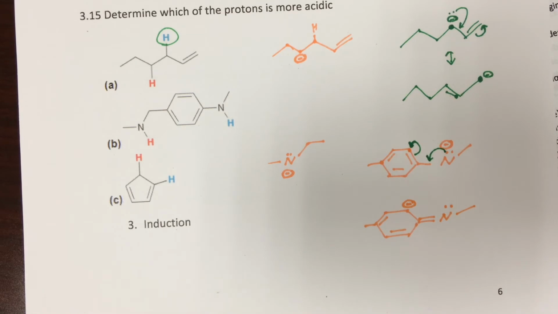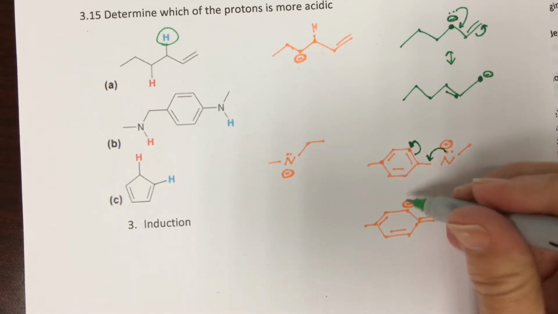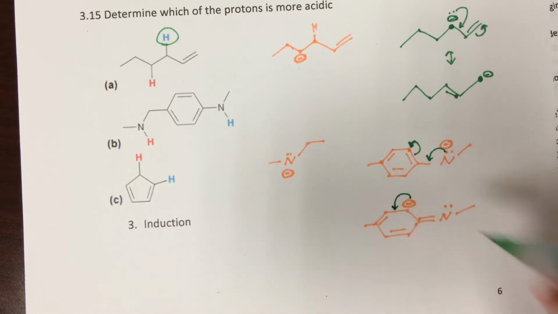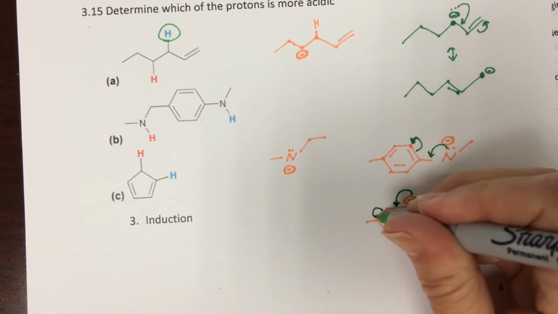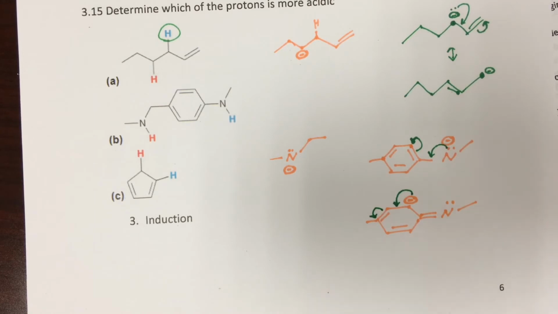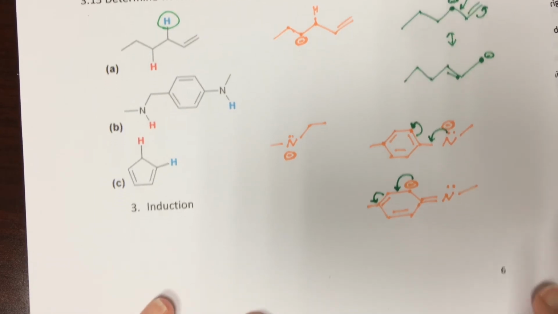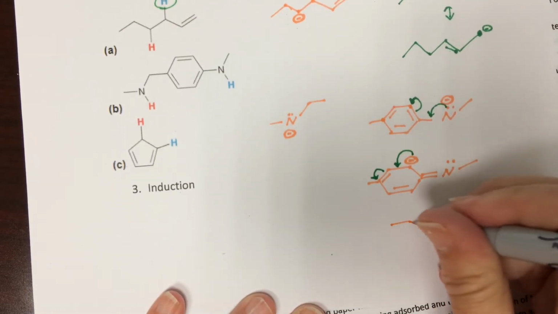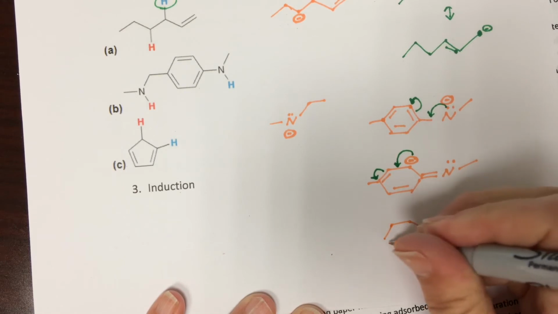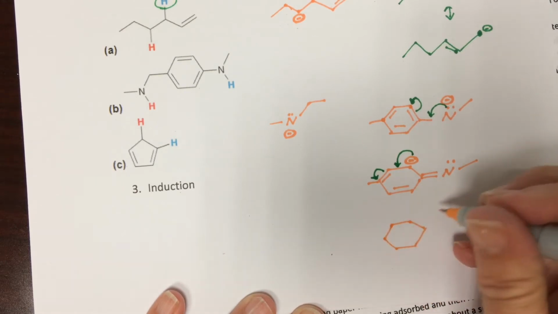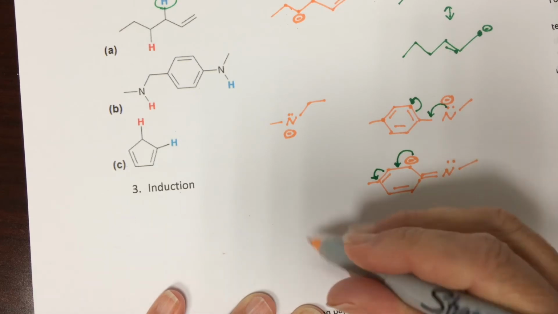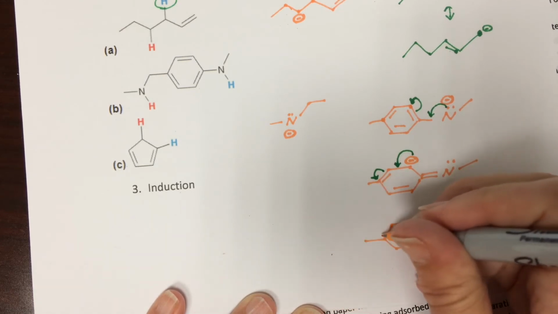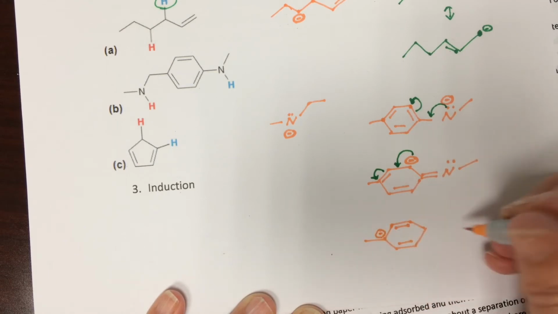Okay, now these electrons can go to form a double bond there and push these onto the end. So we'll get that, and that's the rest of the molecule that I didn't draw. Negative charge.